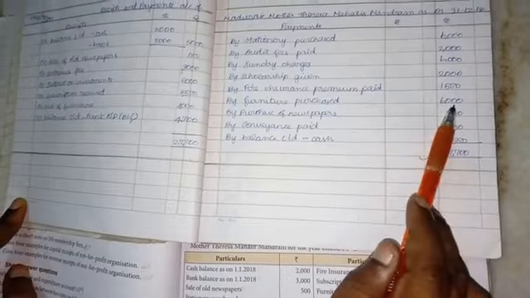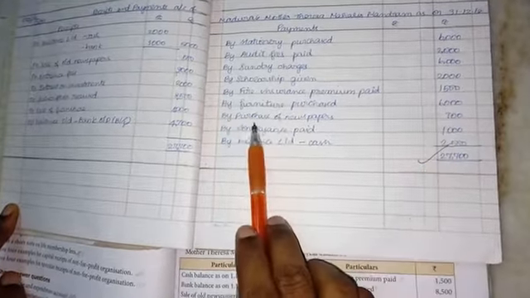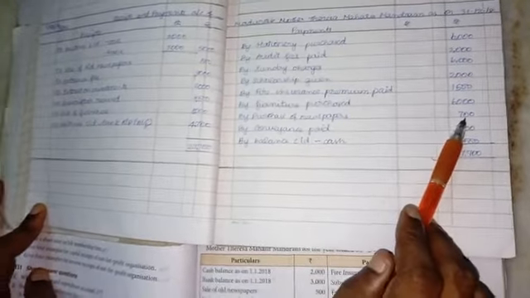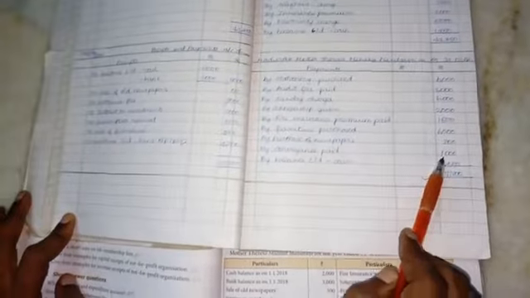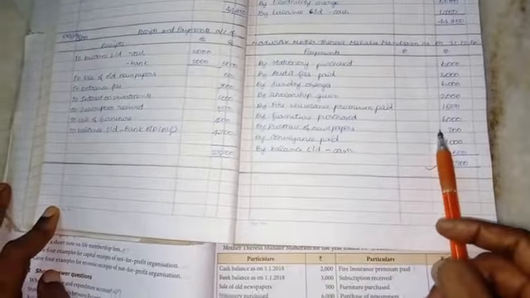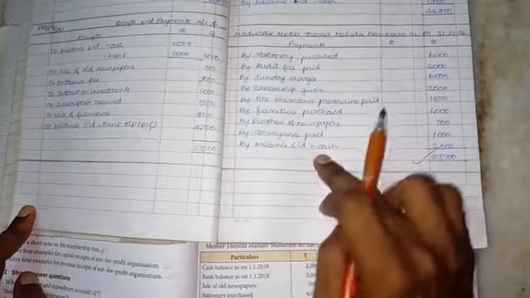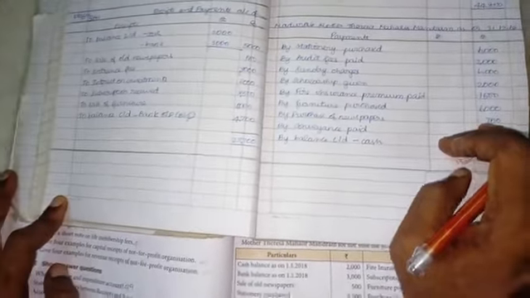Furniture purchased, capital expenditure, it should appear on the payment side. Purchase of newspaper, revenue expenditure, it should appear on the payment side. Conveyance paid 1,000, payment side. Then last item, the cash balance given in the problem, 2,500, also appears on the payment side. So which side is the highest amount?